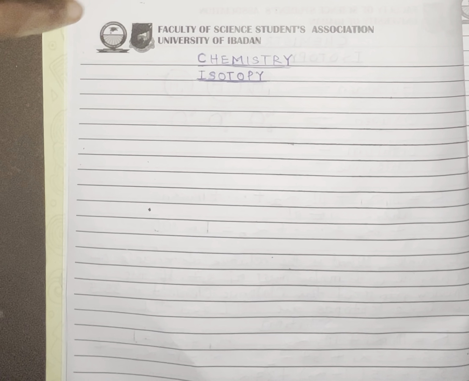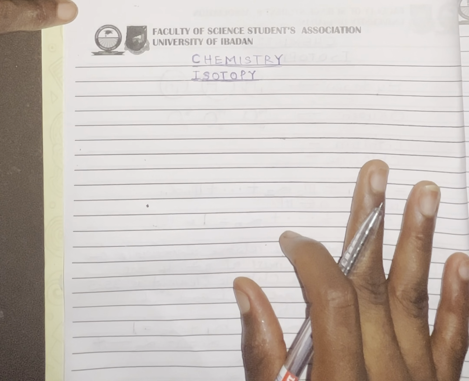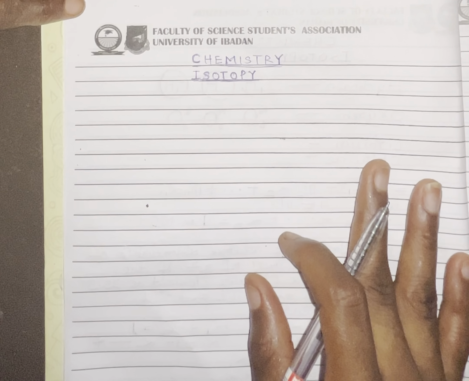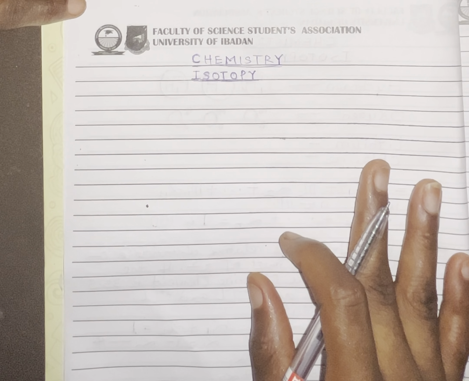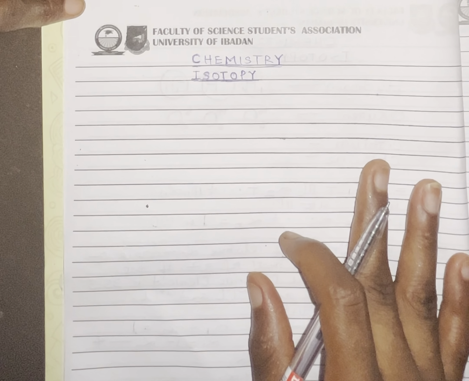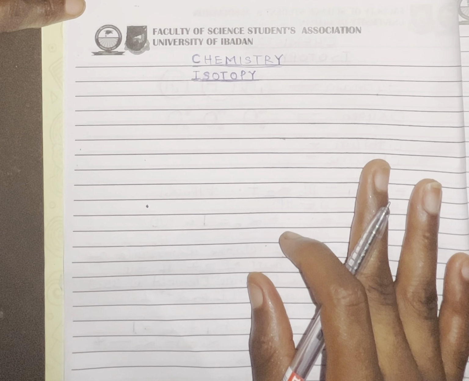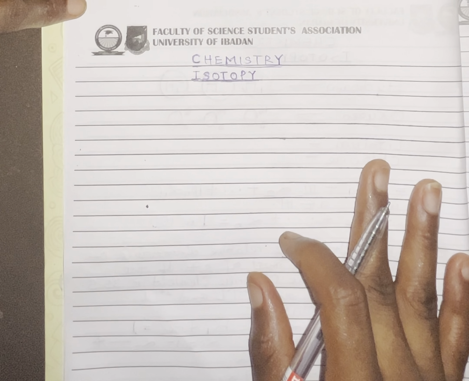Good day, everyone. In today's lecture, I'll be explaining the concept of isotopy. Isotopy is a phenomenon that was explained by a scientist called Henry Moseley in 1900. This concept was used to modify one of the theories of John Dalton, which we call Dalton's atomic theories. The theory states that all atoms are alike in every aspect, but differ from atoms of other elements.